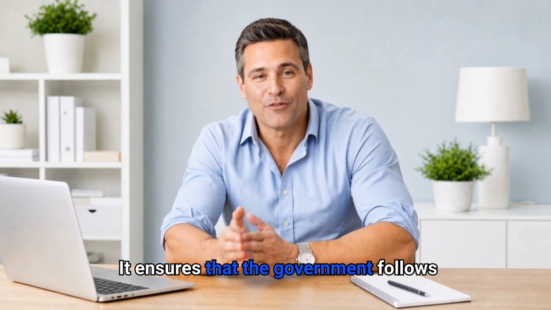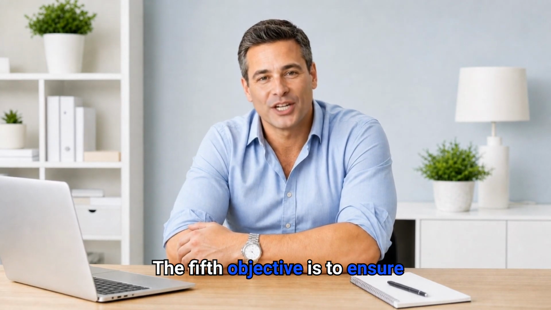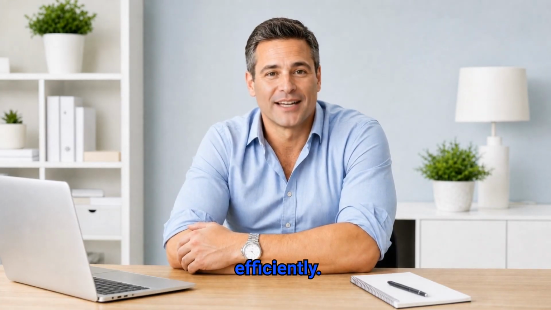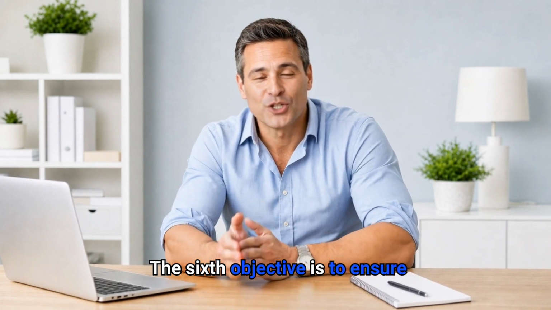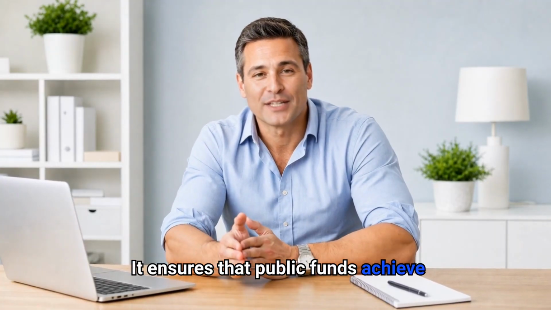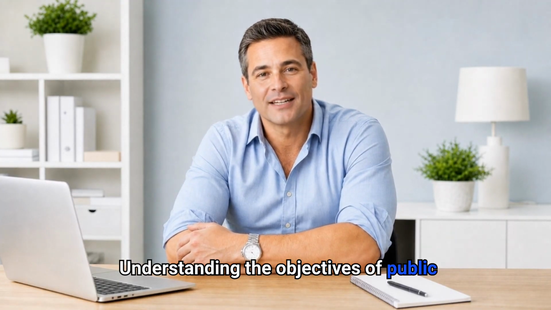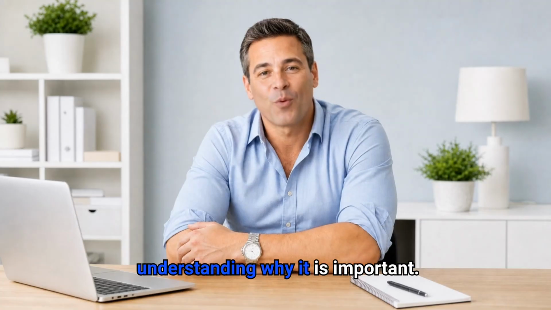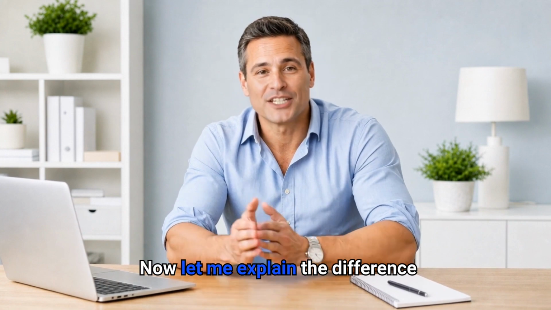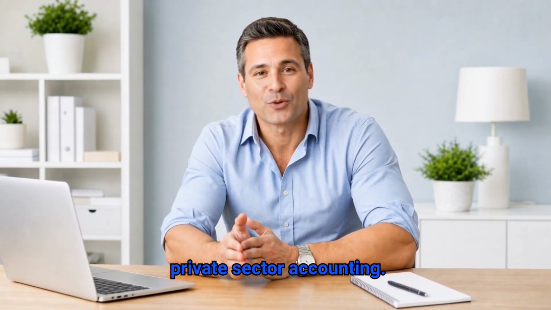It ensures that the government follows laws and regulations. The fifth objective is to ensure efficiency. It ensures that public funds are used efficiently. The sixth objective is to ensure effectiveness. It ensures that public funds achieve their intended purposes. Understanding the objectives of public sector accounting is essential for understanding why it is important. This is frequently tested. Now, let me explain the difference between public sector accounting and private sector accounting.